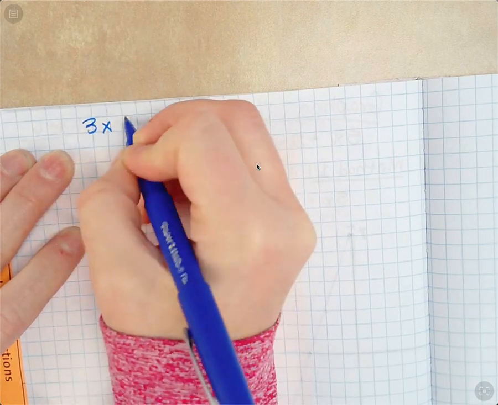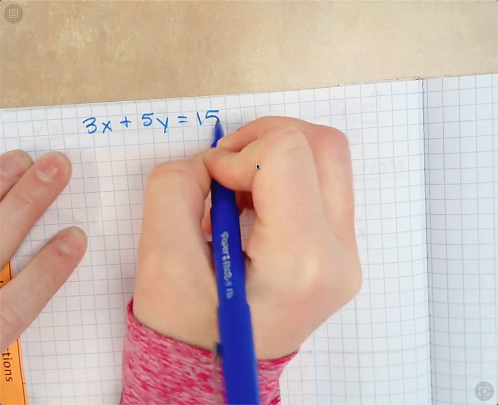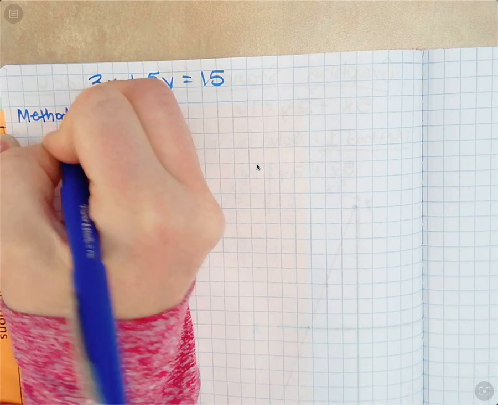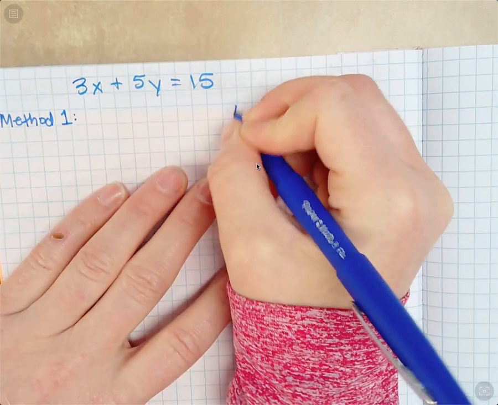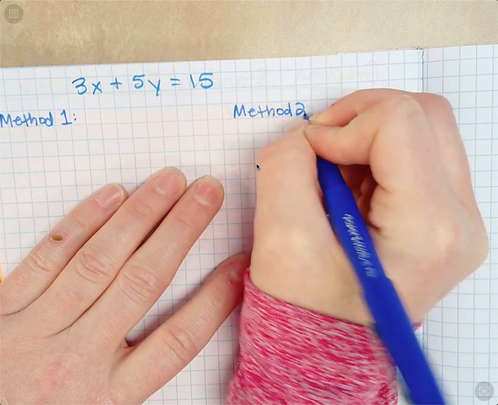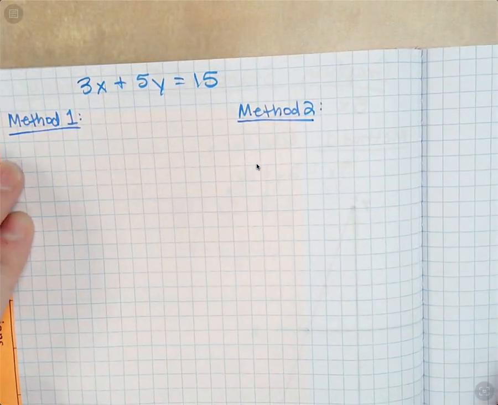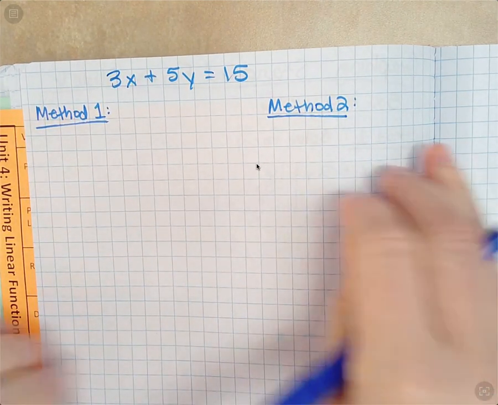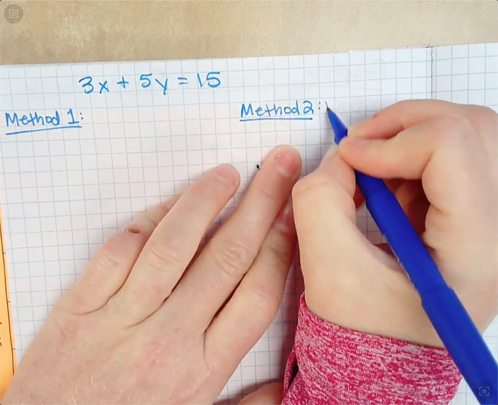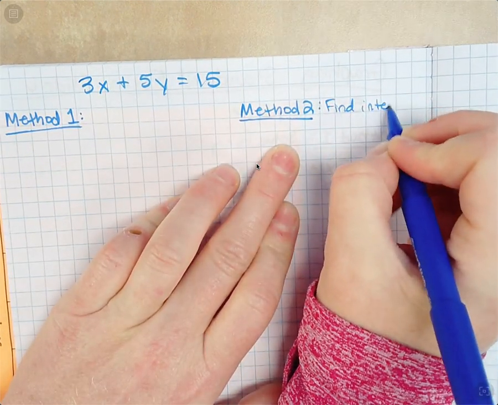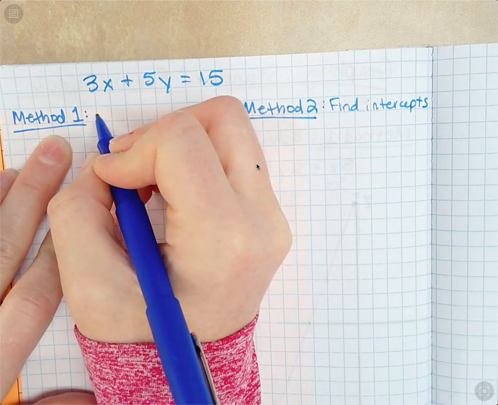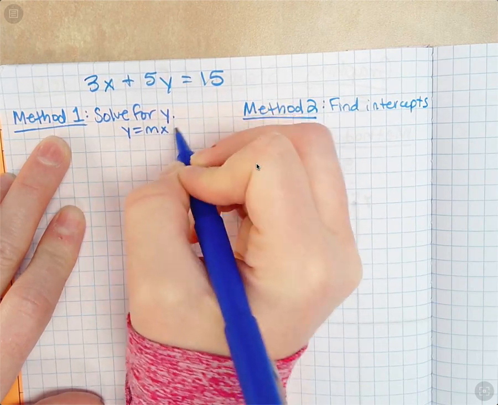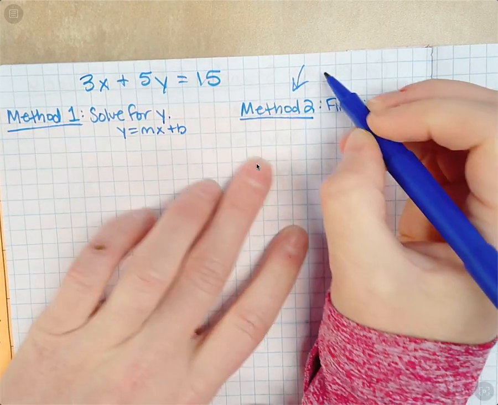Okay, so 3x plus 5y equals 15. We are going to do both methods. I'm actually going to have y'all do method 2 first. And then we'll draw the graph on the bottom. We'll do both methods. So method 2 is find intercepts. Method 1 is solve for y to get into y equals mx plus b. So we're going to do this one first.